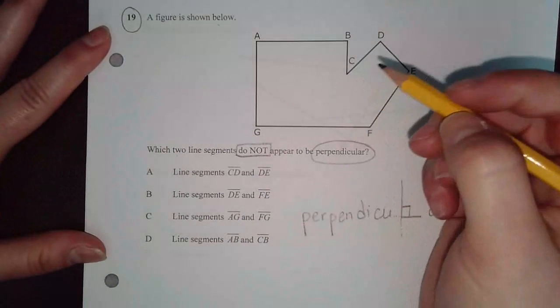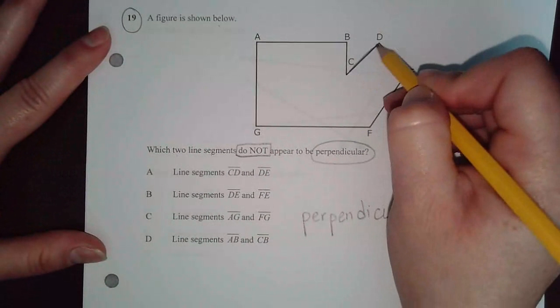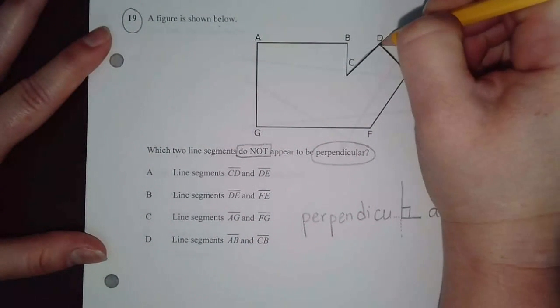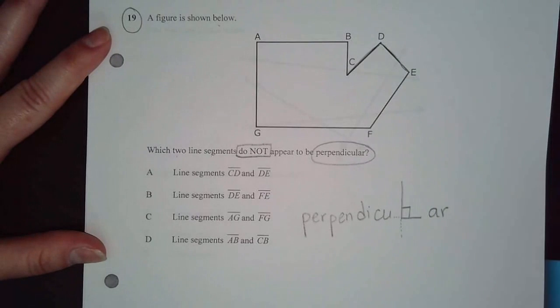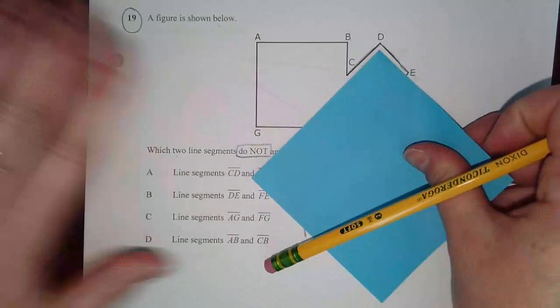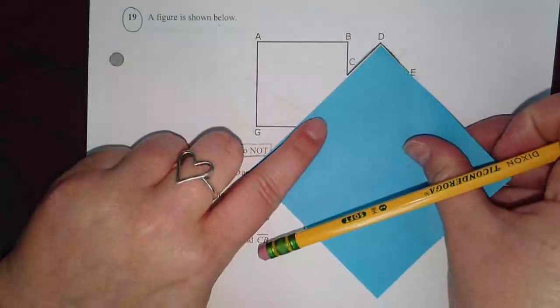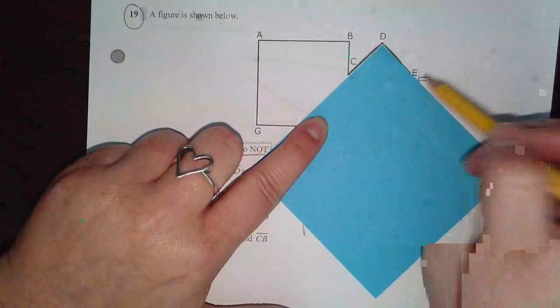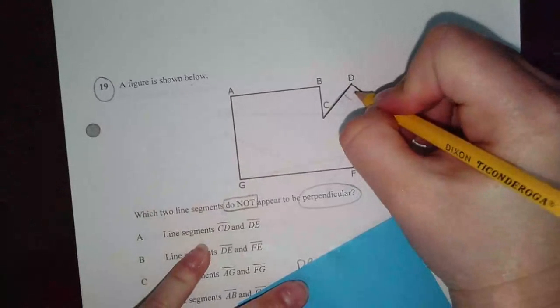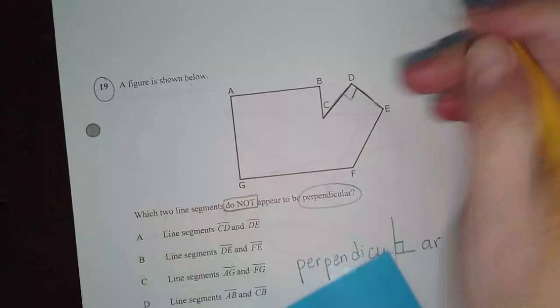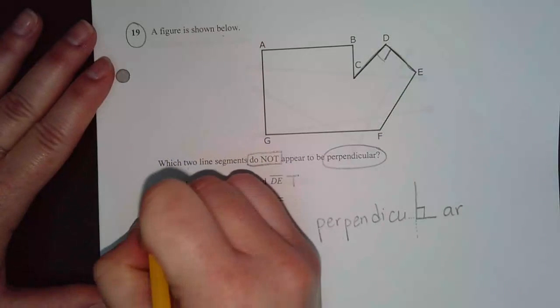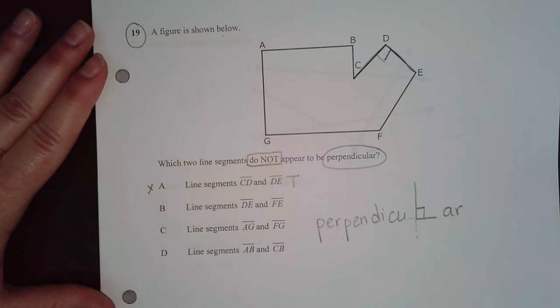So see, line segment CD. So right here, CD and DE. Now, I have a little checker that I'd use for right angles, okay? It's just a little Post-it note. And I put my corner in that vertex here. Did that make the perfect L, that perfect cross? Yes. So here is my symbol for a right angle. And if it's a right angle, it is perpendicular. So this one is true. They are perpendicular, so it can't be our choice.